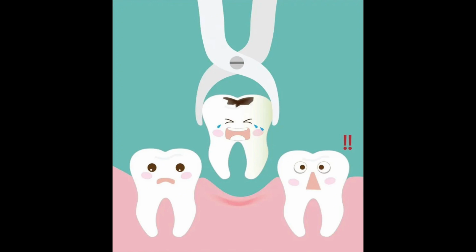The procedure for extracting multiple teeth at once is a bit more complicated than a simple single tooth extraction. You can live with one tooth without major consequences, but losing several teeth at once requires the jawbone to be reshaped to prepare for a dental bridge or dentures.